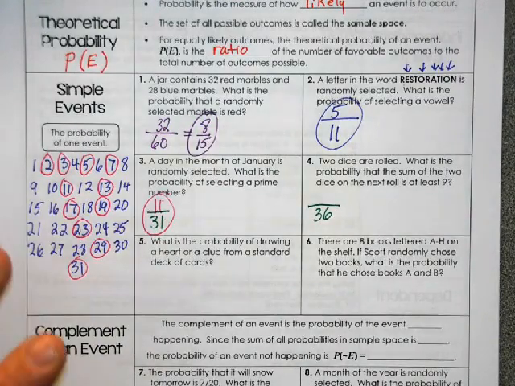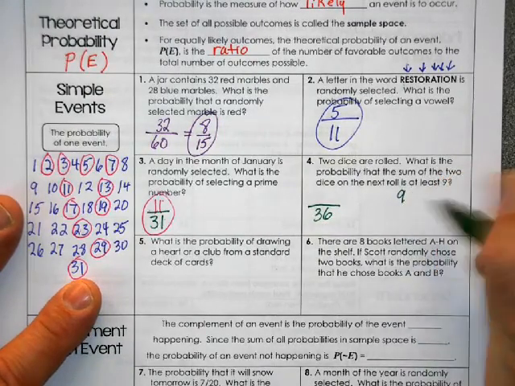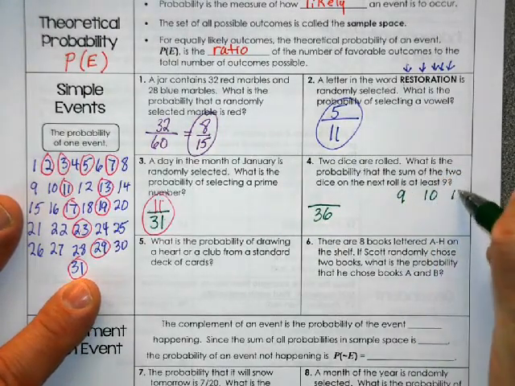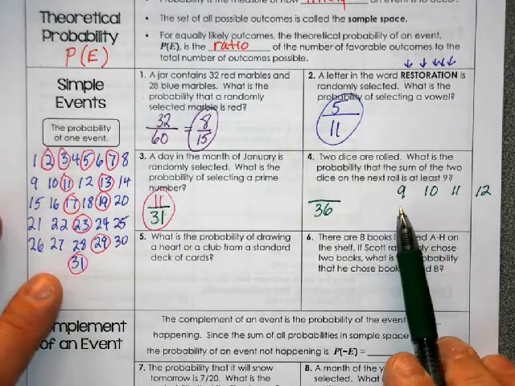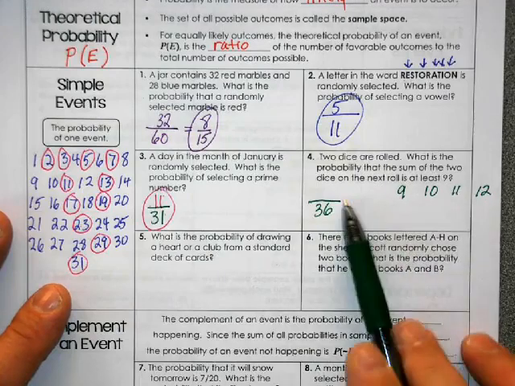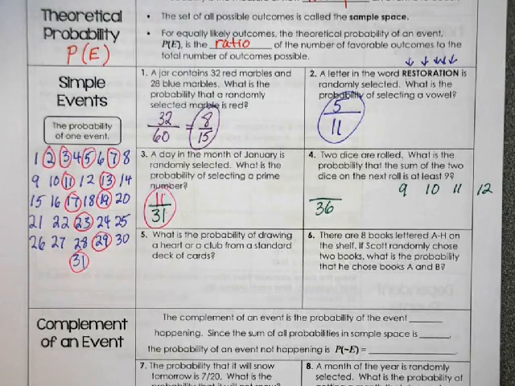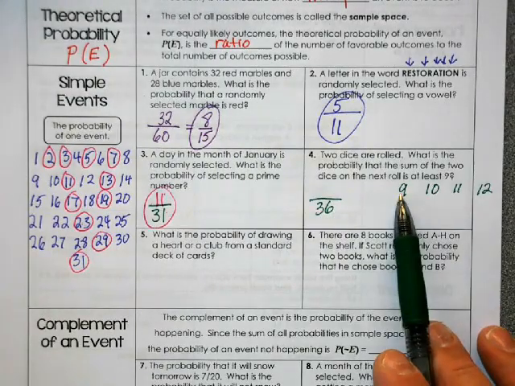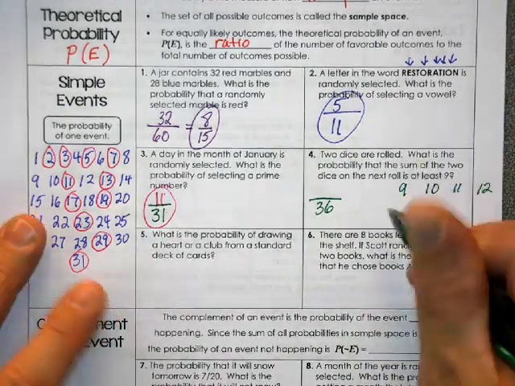And we want those that are at least 9. So we got 9, 10, 11, and 12. Okay, so a lot of students would put, well, there's 4, right? 4 out of 36. But not necessarily, okay? The number 9 has more than one possibility when I roll the dice, right? First die can be 3. The second die can be 6. So there's one possibility. 3 and 6.